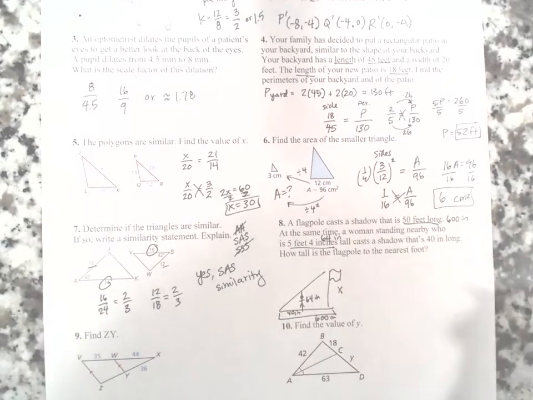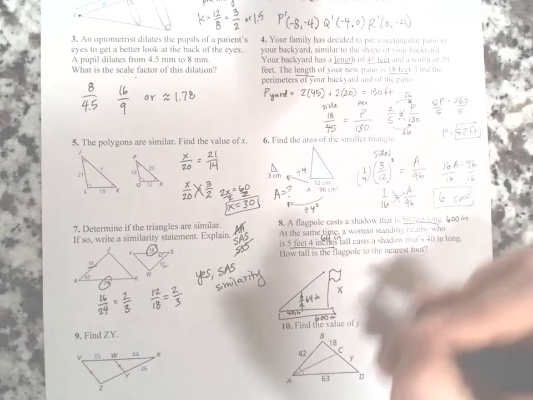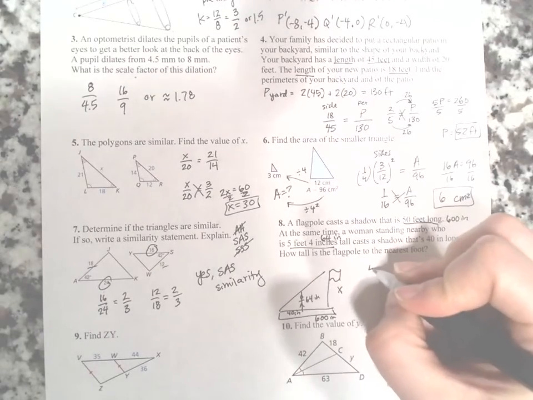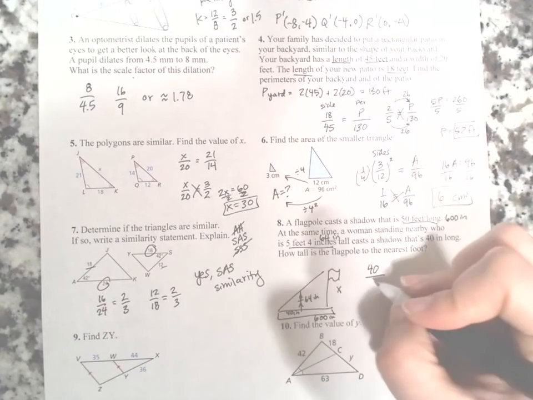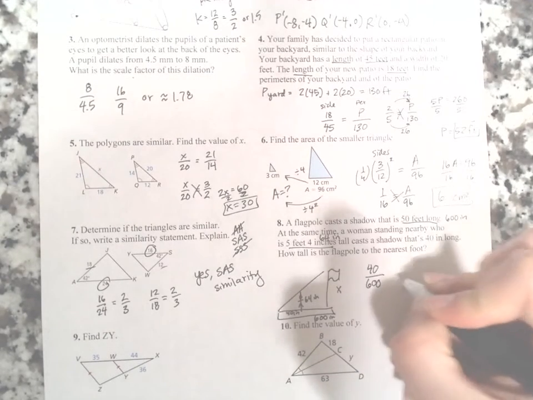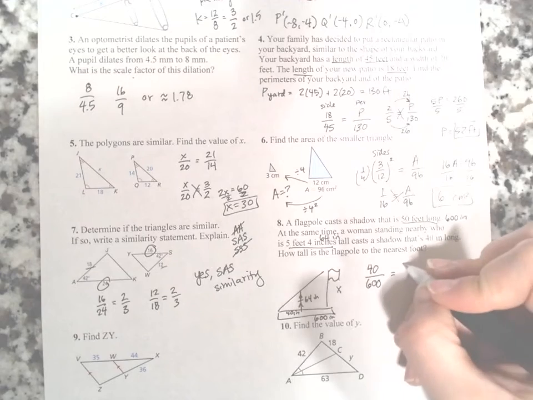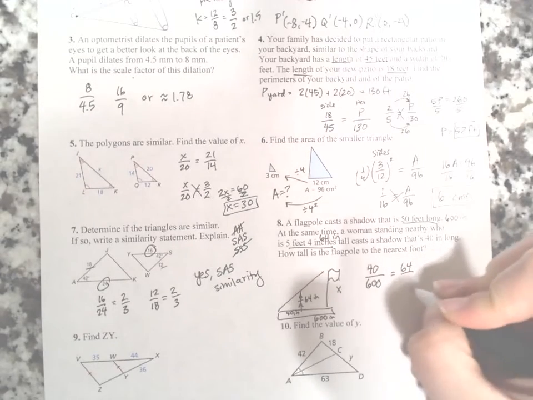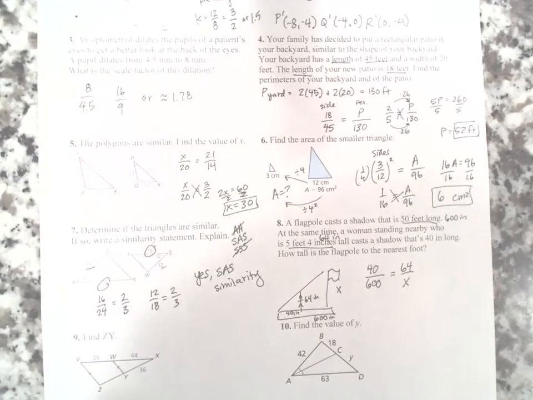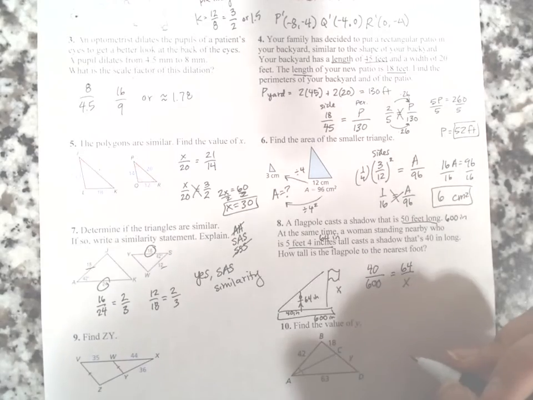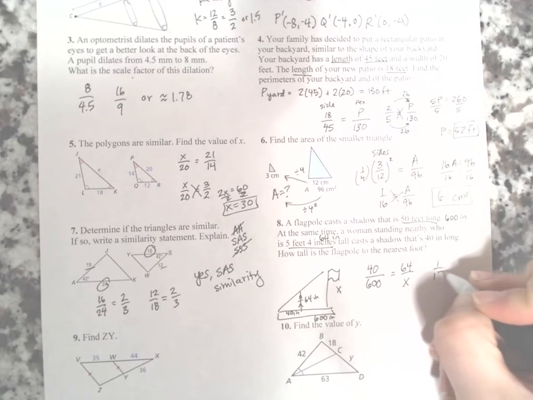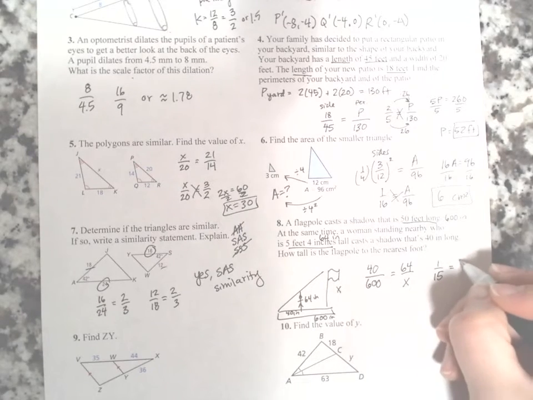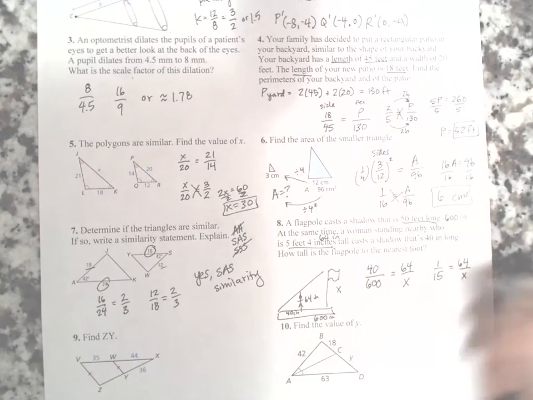So just make sure your corresponding parts go in the same place. So I'm going to do shadow. So it should be shadow of the smaller one over shadow of the bigger one is equal to height of the smaller one over height of the bigger one. And then you actually can simplify this. It'll make it a little bit easier, at least for me, and that's 1/15 is equal to 64 over x.